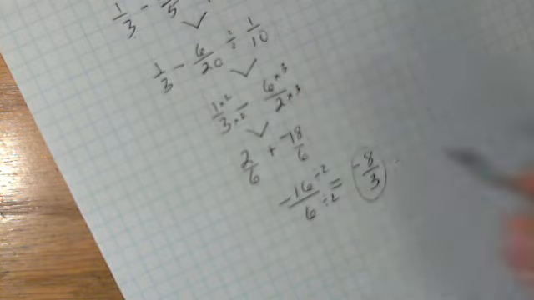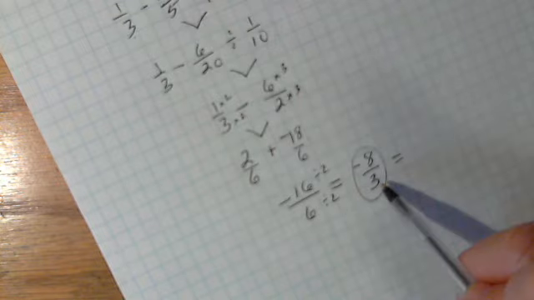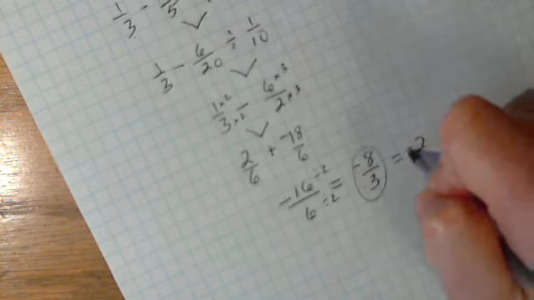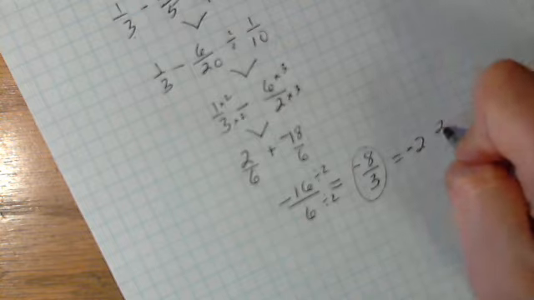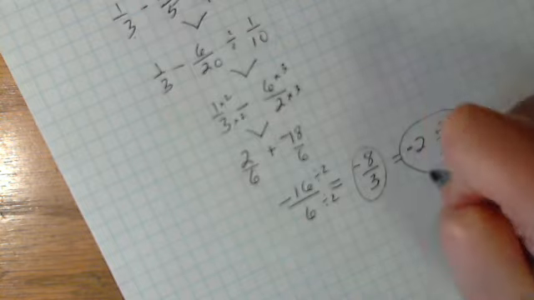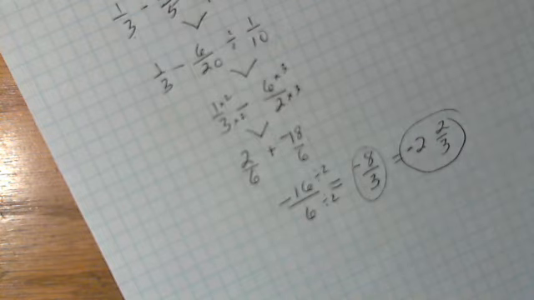Now I can leave it like this, or I can turn it into a mixed number. 3 goes into 8 twice, 2 whole times, but remember it's negative. 3 times 2 is 6. That leaves 2 out of 3 left over. Either of these answers would be just fine.